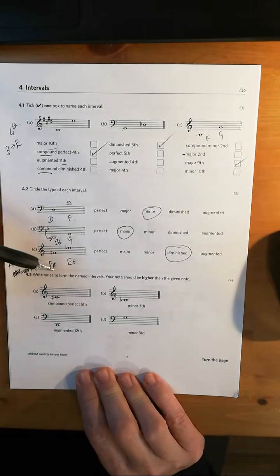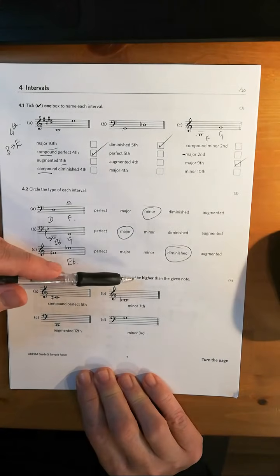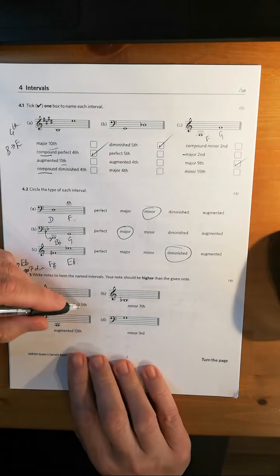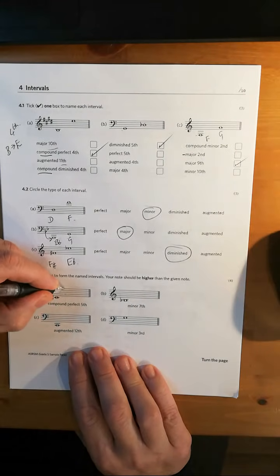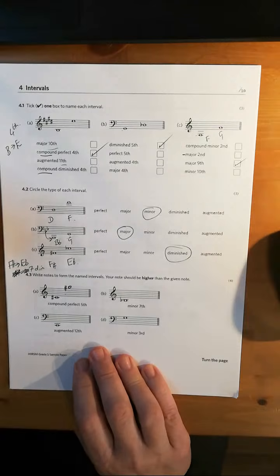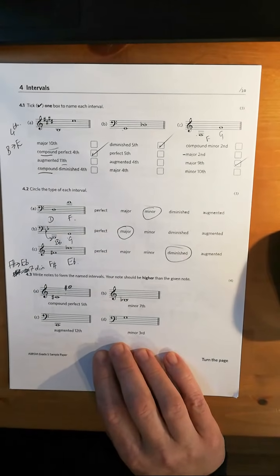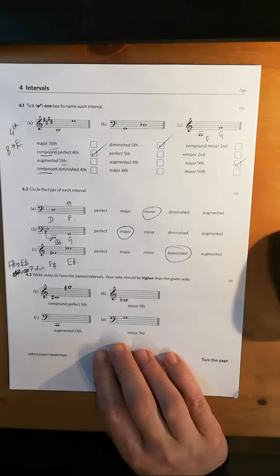Okay, now, write notes to form the named intervals. Your note should be higher than the given note. All right, so above. Right, a compound perfect fifth. Well, a perfect fifth would be G sharp, but if we've got to make it compound, it's going to be the one octave higher. I'm not quite sure how they're going to do this on the online computer exams, but we'll find it out. Unless anyone's done one before, and they could put something in the comments below. All right, it's a G sharp, but it's the one an octave higher.